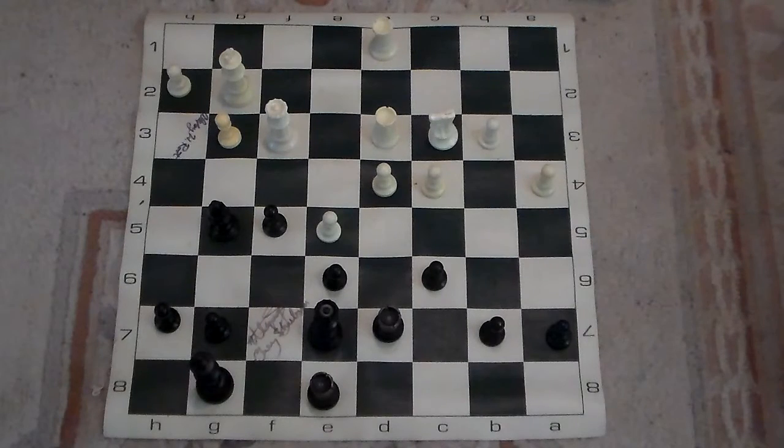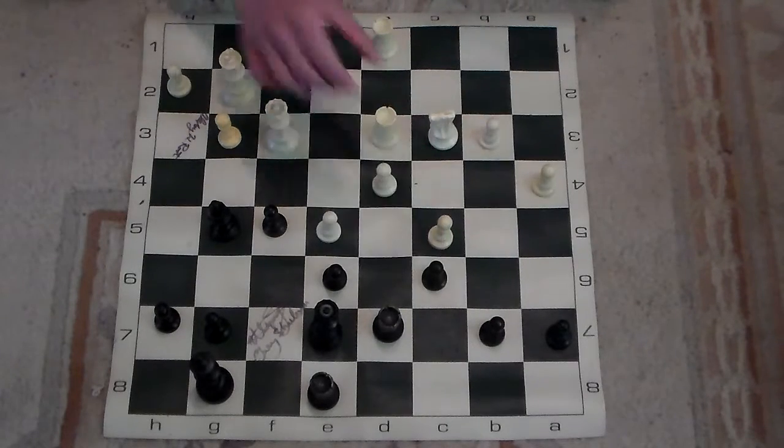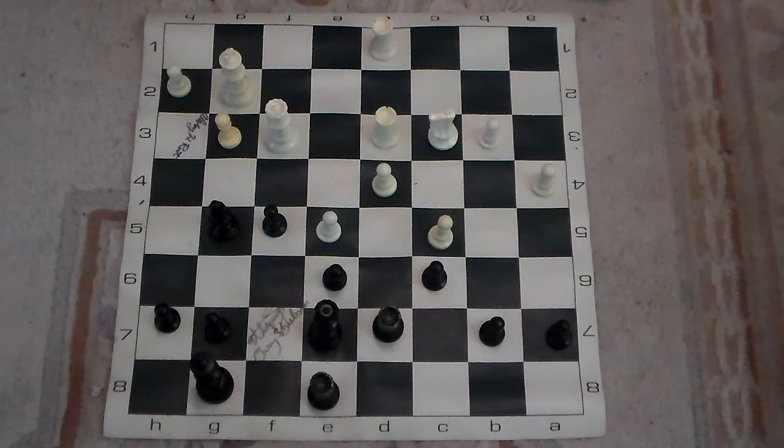It is currently white's turn to move, and Botvinnik plays a very strange move. He plays c5. Now at first that looks like a pretty bad move, because it makes this pawn on d4 a backwards pawn and it will remain pretty weak.